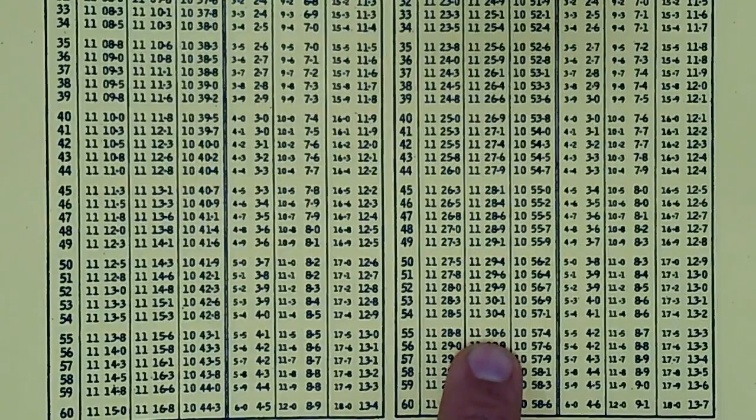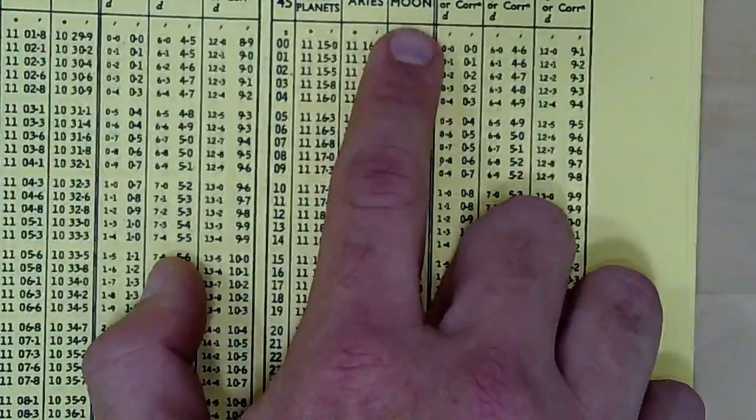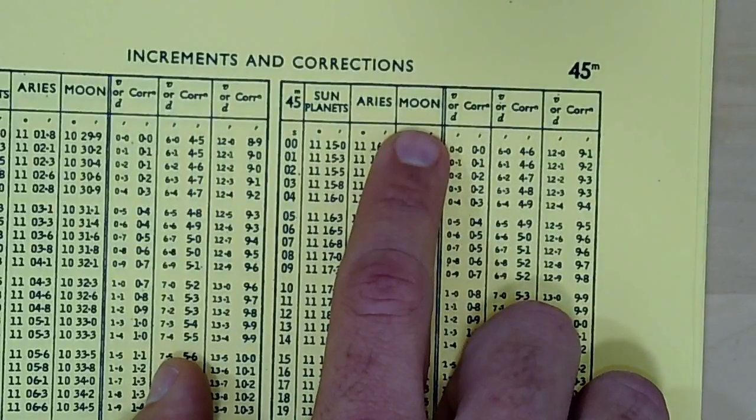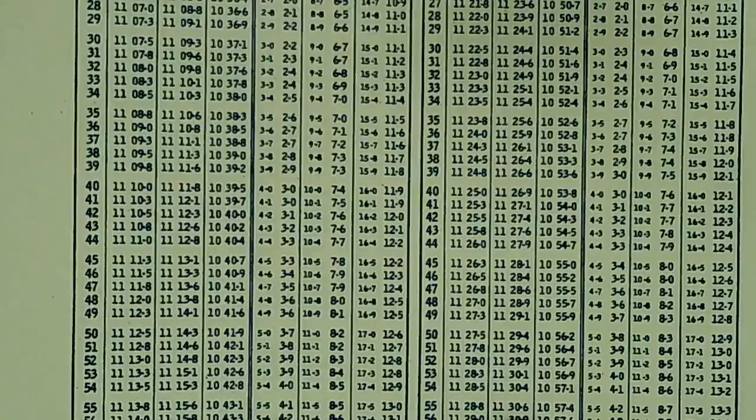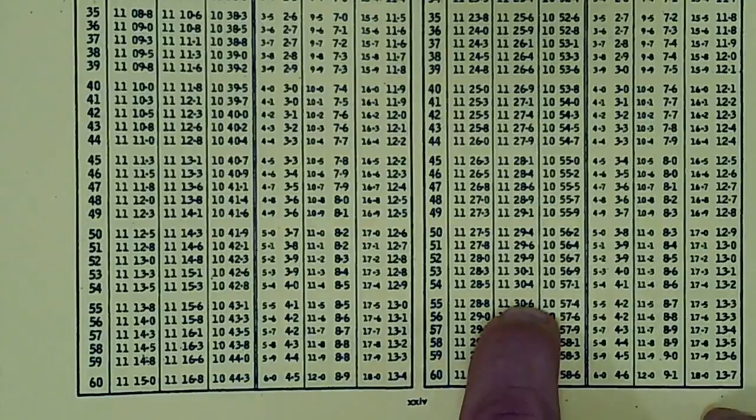All right, so this is the correction for Aries. There's also a correction for the moon. If we ever needed that, there's the correction for the moon. So we want the one from Aries. So anyway, the correction is 11:30:06. Right there, 11:30:06.